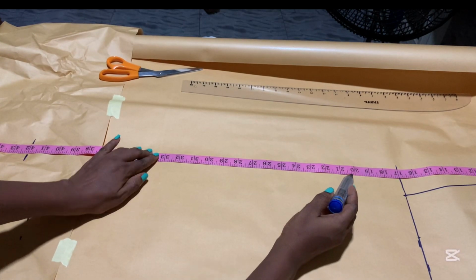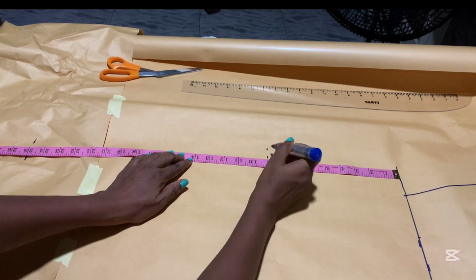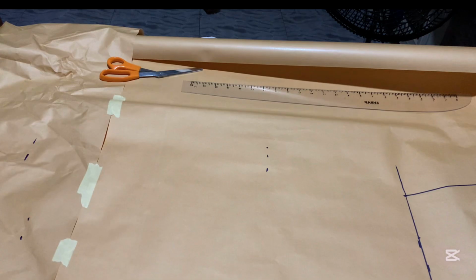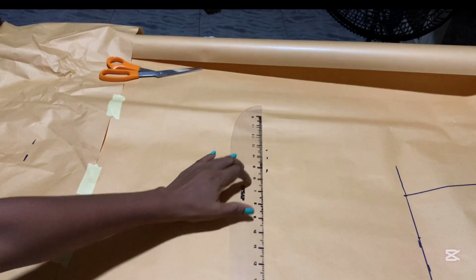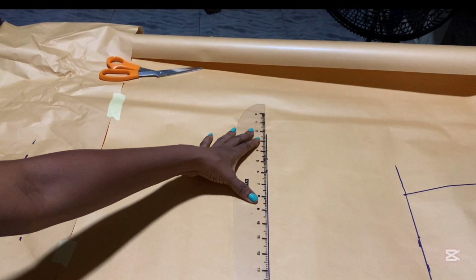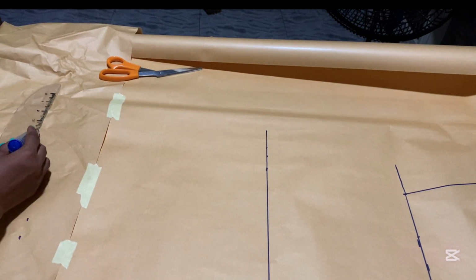And then from the waist to our hip is 9 inches. This 9 inches is a standard measurement. It fits majority of body sizes. So on that 9, we draw a straight line through, and then we mark our hip measurements.